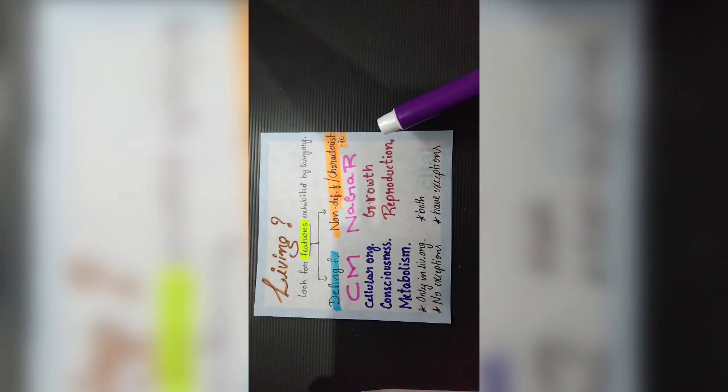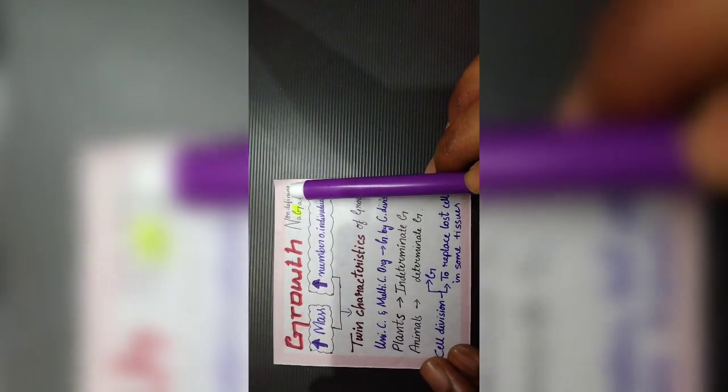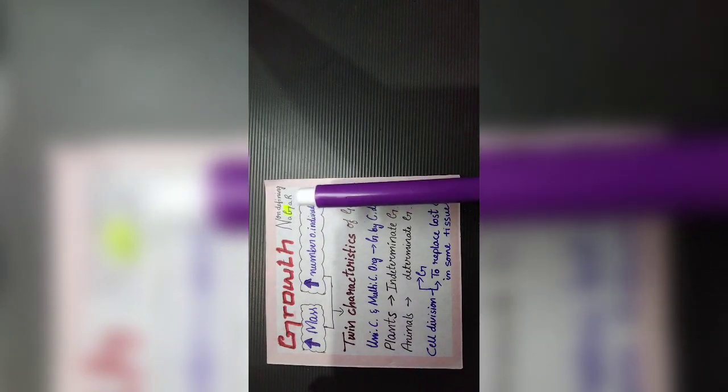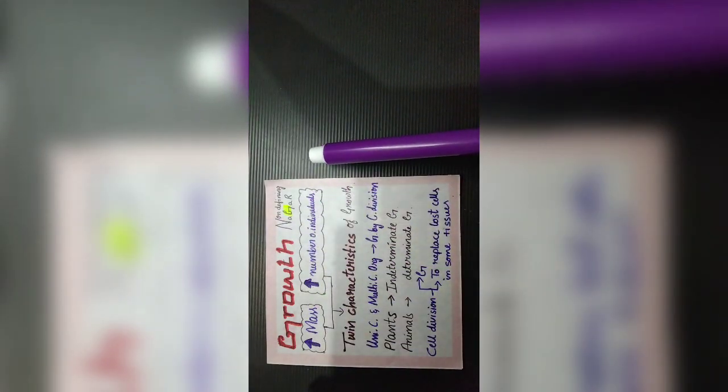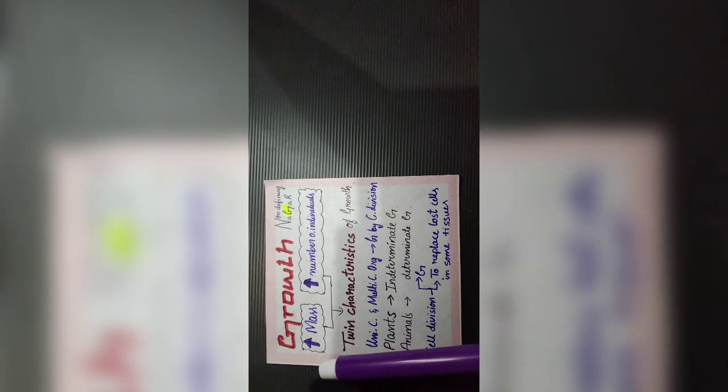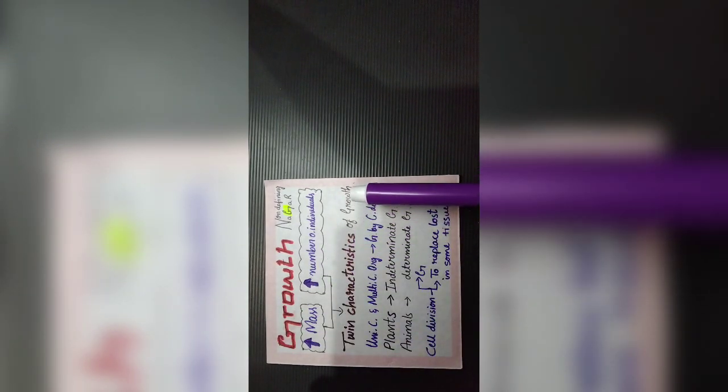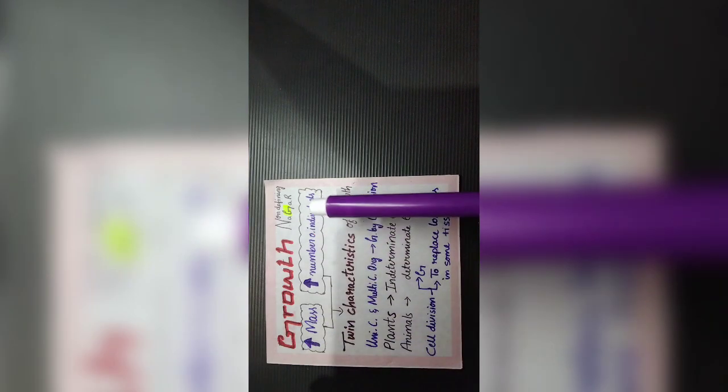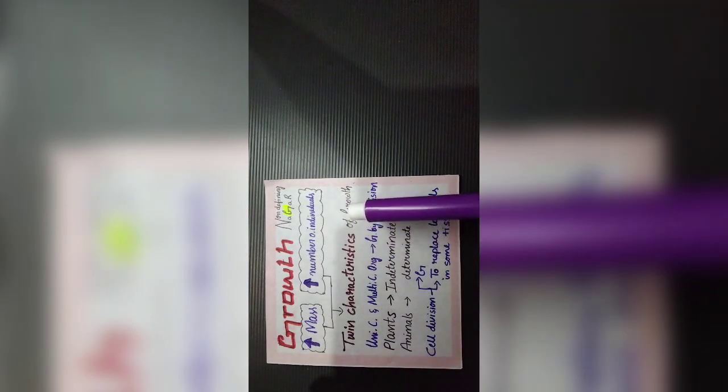Let's discuss all properties exhibited by living organisms one by one. First one is growth. You know Nagar: N means non-defining feature, G means growth. So growth is a non-defining property. Next, MNO: M for mass, NO means number of individuals. Increase in mass and increase in number of individuals are twin characteristics of growth.